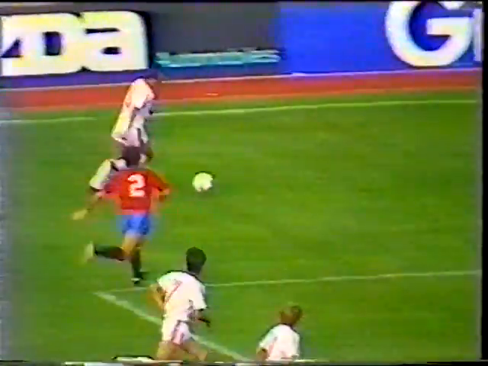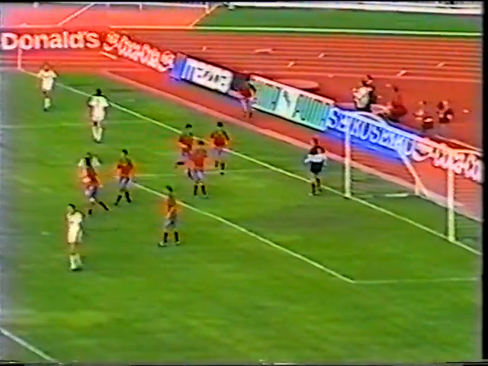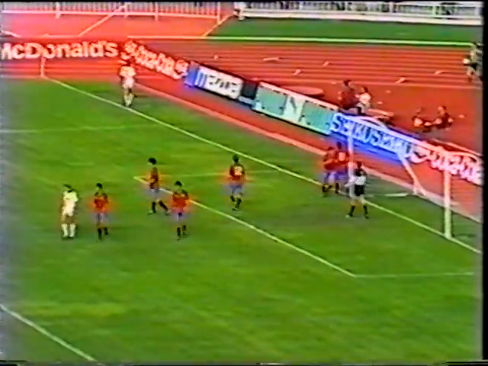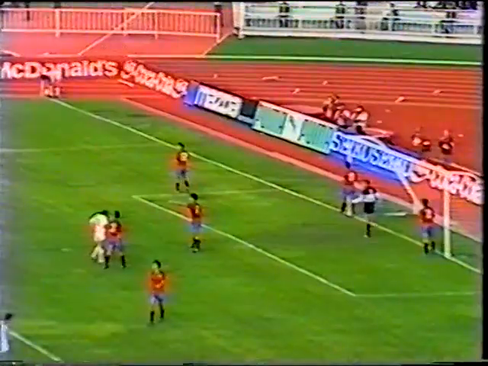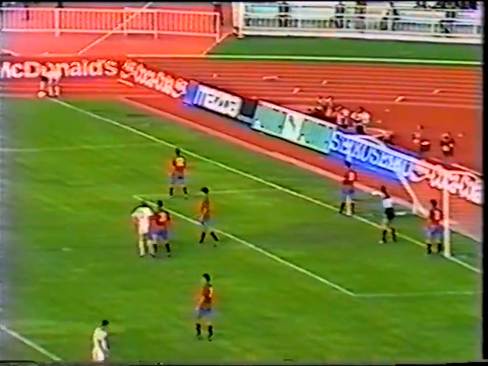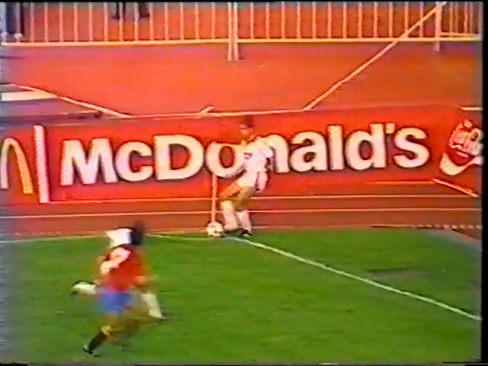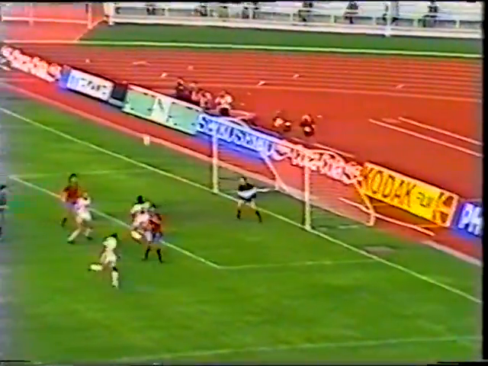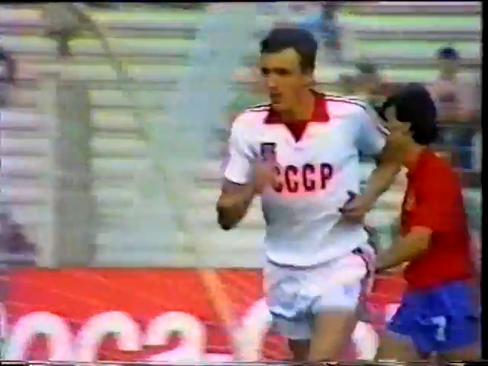And a feature of the play from the Soviet Union has been their direct running with the ball. We've said that every time we've seen them, and Medved, who's very much in that mould, bursting forward down the left then, and it's another corner. And Spain at the moment absolutely penned in their own penalty area. And they try to push out now. And Ivanauskas heads over. Valdas Ivanauskas.